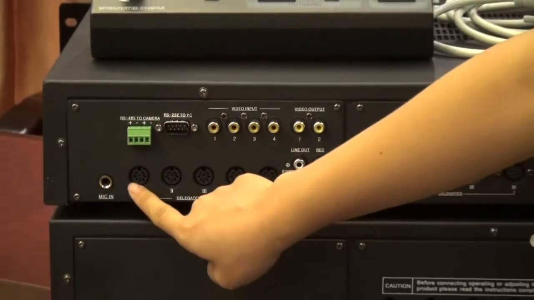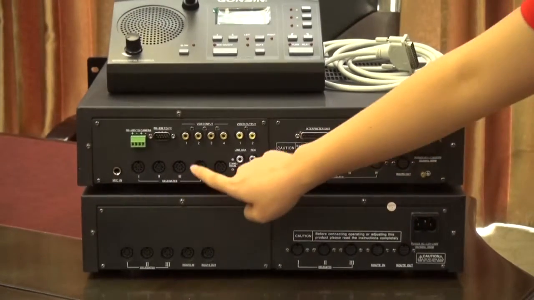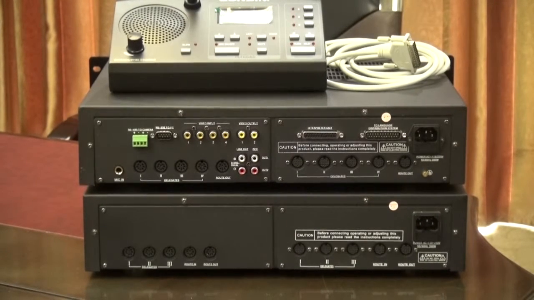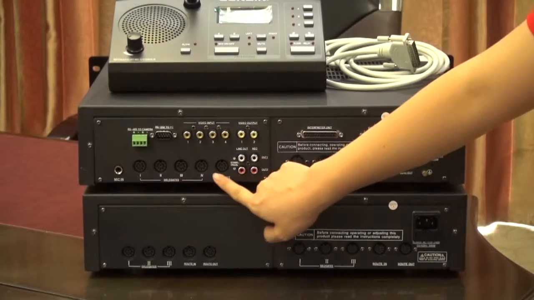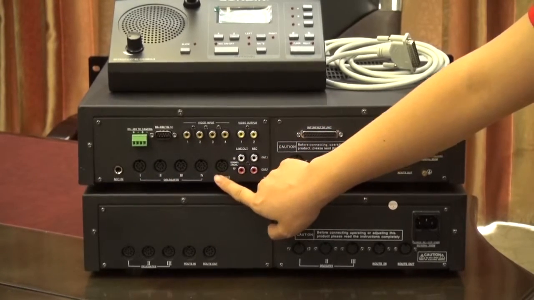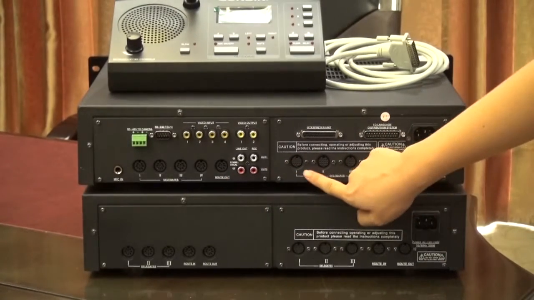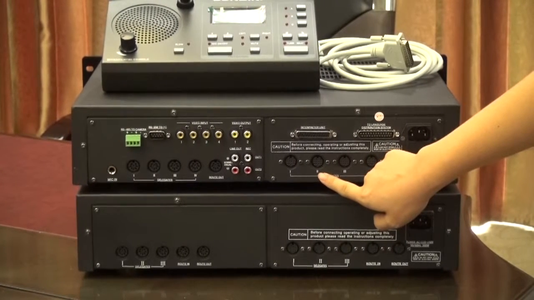Now please look at these 5 ports and these 5 ports. They have the same function and connection. What's the difference between them? These 5 ports are for 8-pin cable connection. For the 8-pin cable, we have the discussion unit and the discussion unit with floating function. And for the 13-pin cable, we have the full function conference units and the discussion unit with interpretation function.